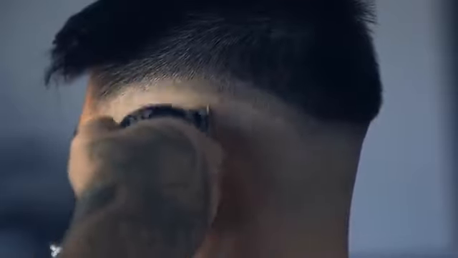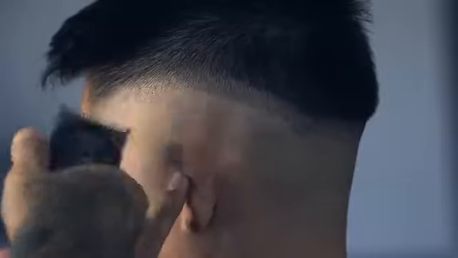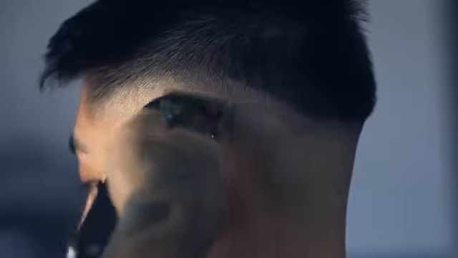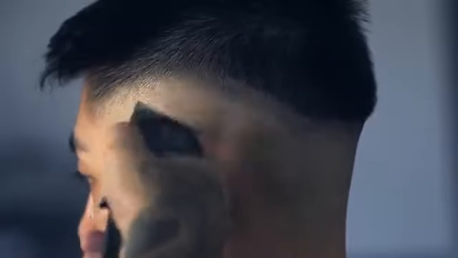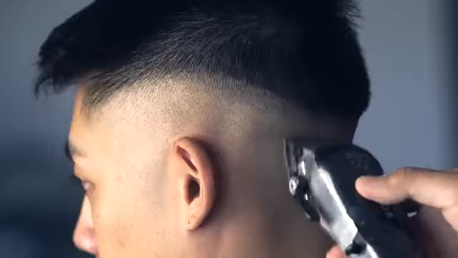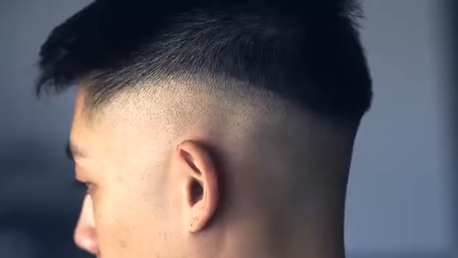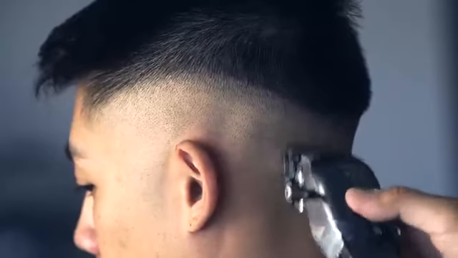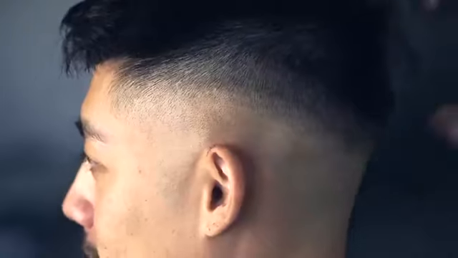All we have to do is just get rid of the bottom line, and once you get rid of the bottom line, you will start seeing that fade coming in. You guys should already be noticing the difference between a fade and a taper. See how that first line is gone, and now all you have left is another guideline to get rid of.